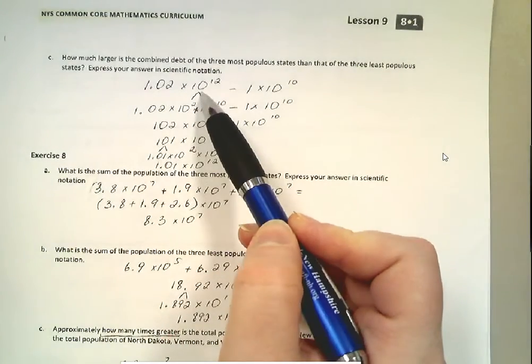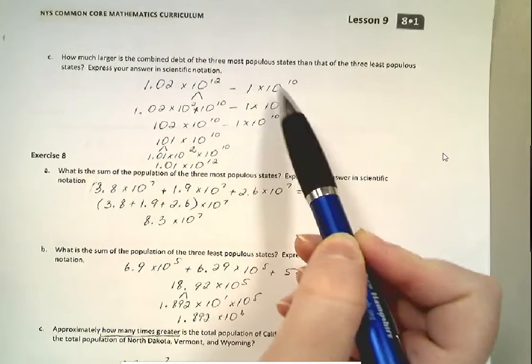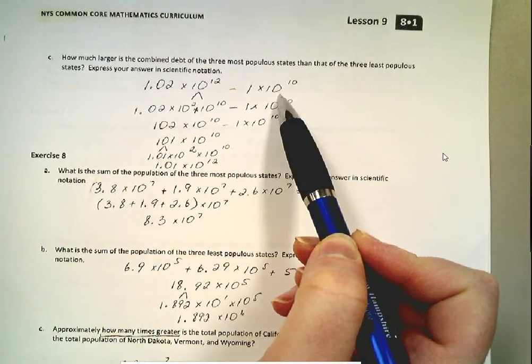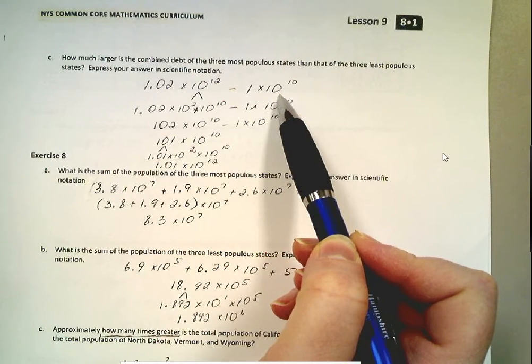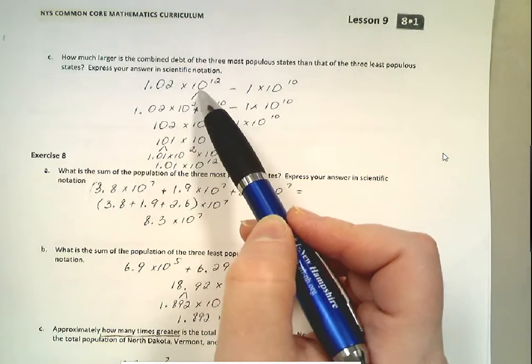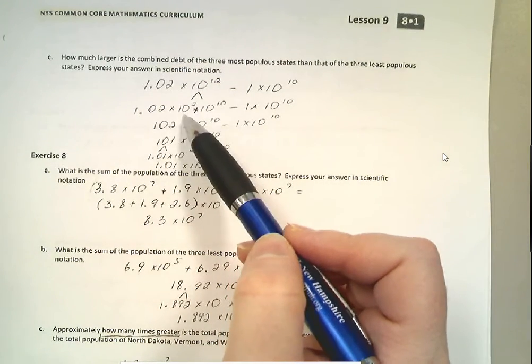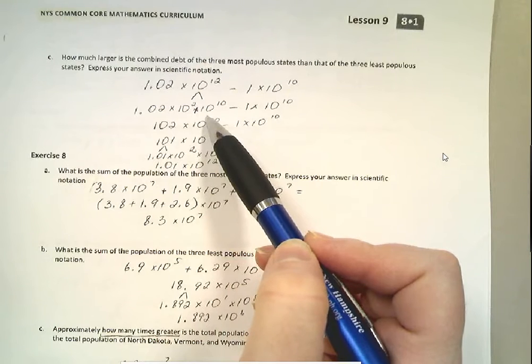Notice that the magnitude is different of these two numbers. That means that I have to change my magnitude to make it the same. Just like in fractions, when you need to find the common denominator, right? We need to make sure that the magnitude of my numbers is the same. So I'm going to change 10 to the 12th into 10 to the 2nd times 10 to the 10th.